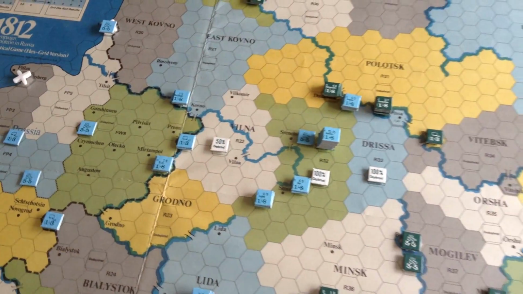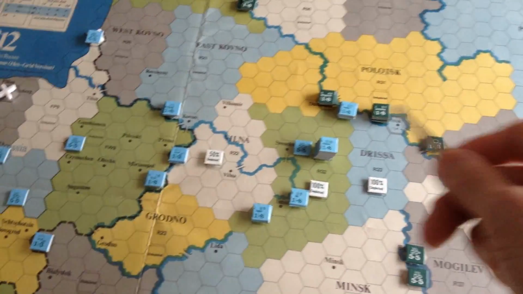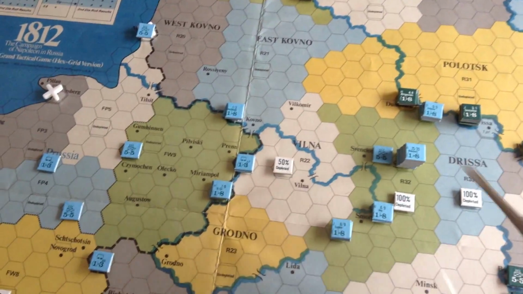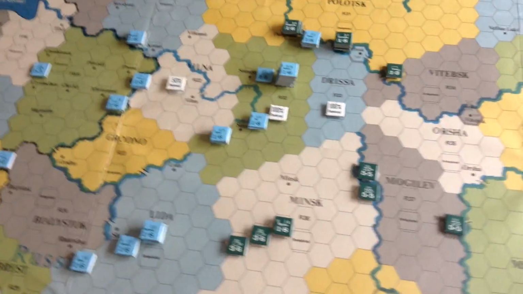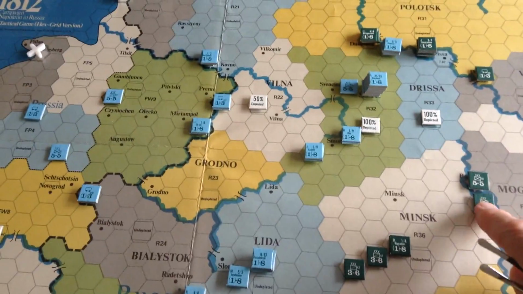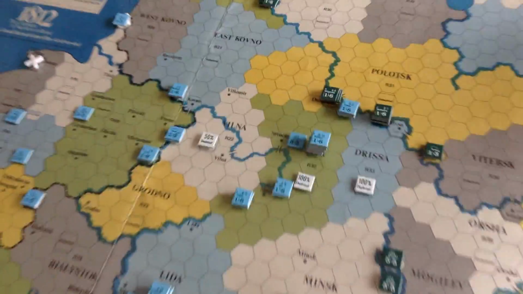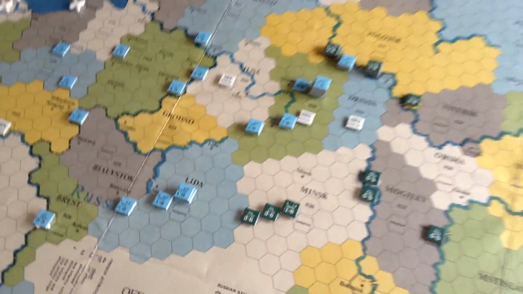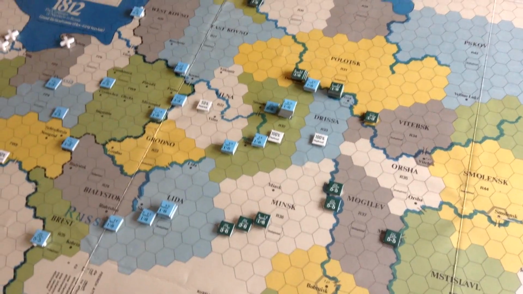Thus, the attrition can be higher in this game than in the area game, because you have to account for twice the amount of corps, the Russian corps and the French corps. So you can get depletion more in this game than in the area game. So that's the end of turn 2, and the Russians fall back and the French continue their advance.